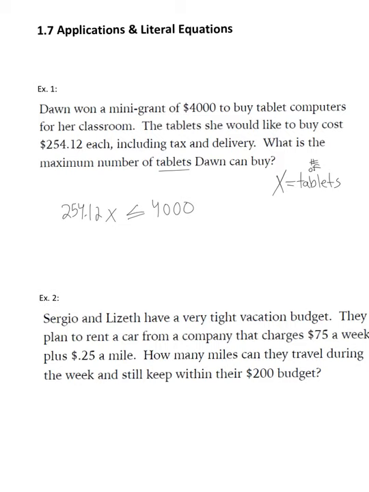Now that we've set up our inequality, we're just going to go ahead and solve it. So using those inverse operations here, if we're trying to get x by itself, right now x is being multiplied by $254.12. To cancel that out, we would divide both sides by $254.12. So it's going to cancel out on the left side of our inequality.